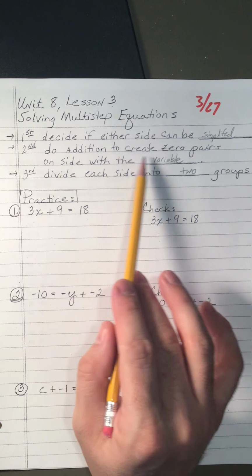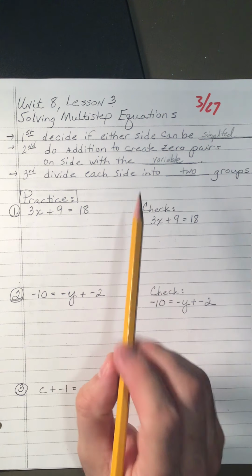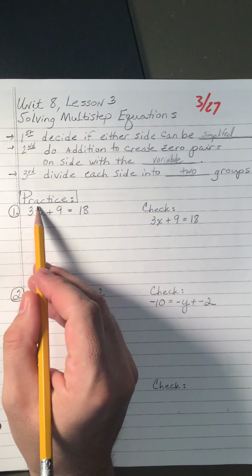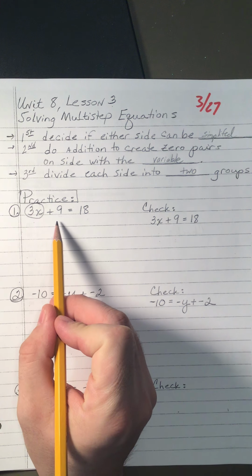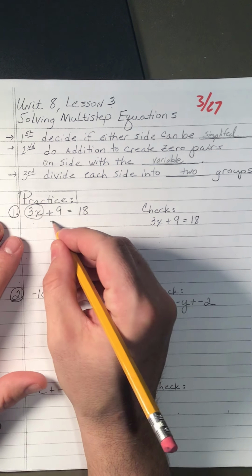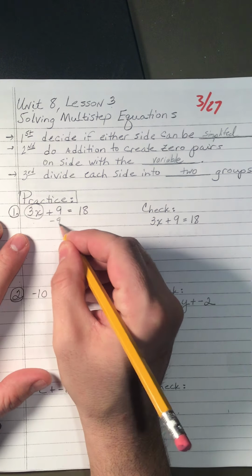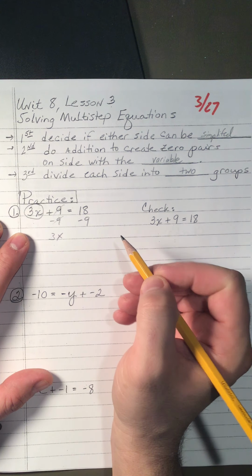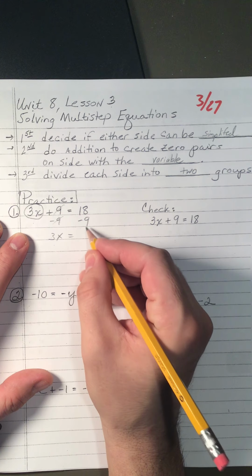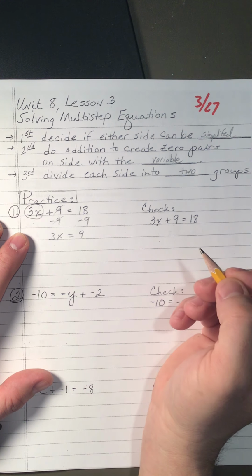Second, do addition to create zero pairs on the side with the variable. So here's my side with the variable. I'm not going to touch the x. And I need to do the opposite of a plus 9. So the opposite of a plus 9 is, of course, subtract 9. So I still have my 3x. Here's what it means by zero pair. Those two things cancel out because it's 0. Equals 18 minus 9 is 9.